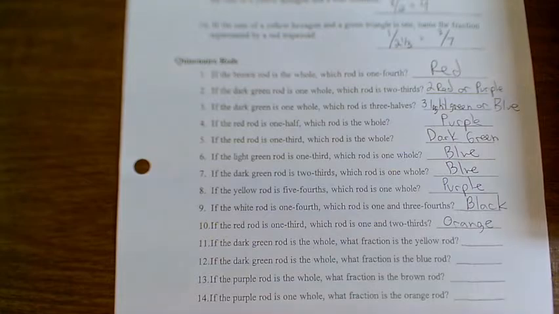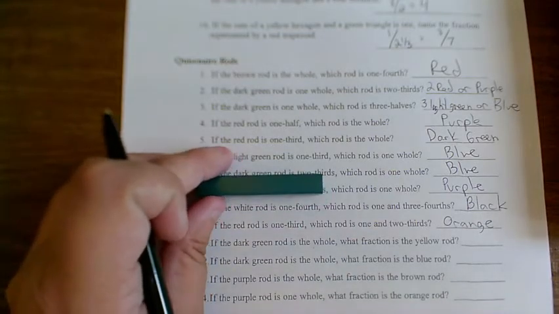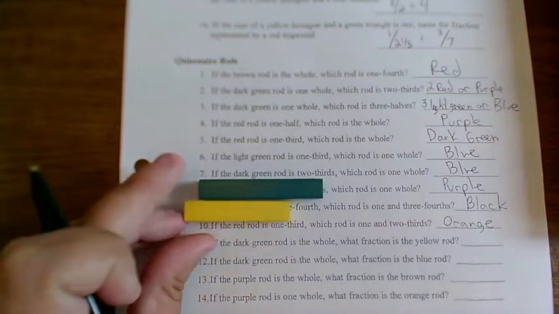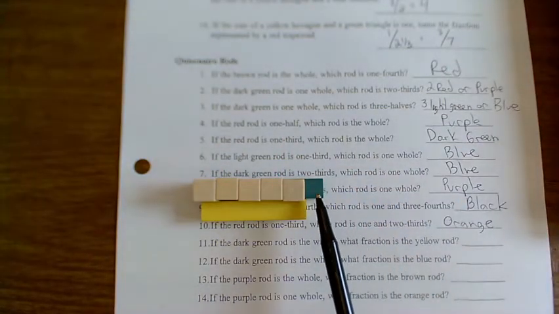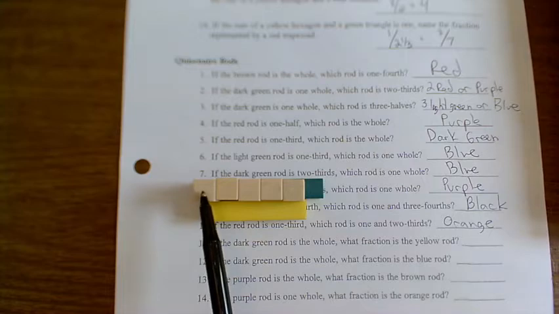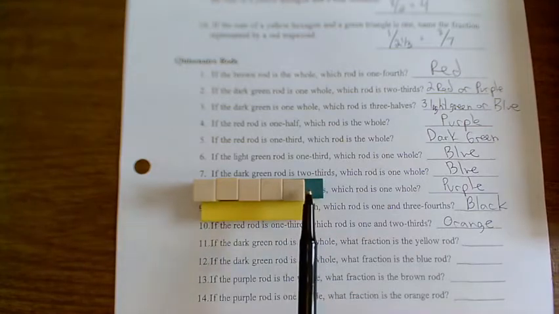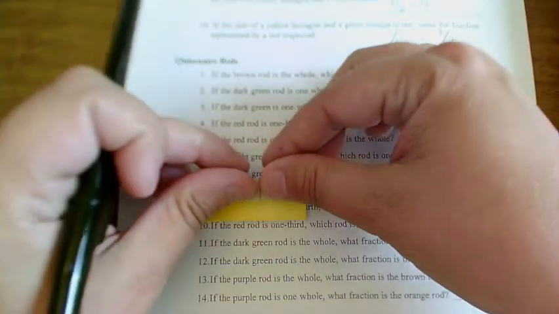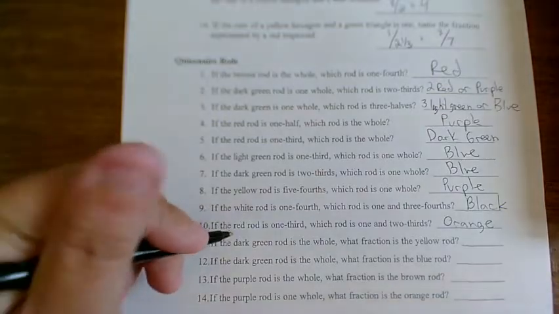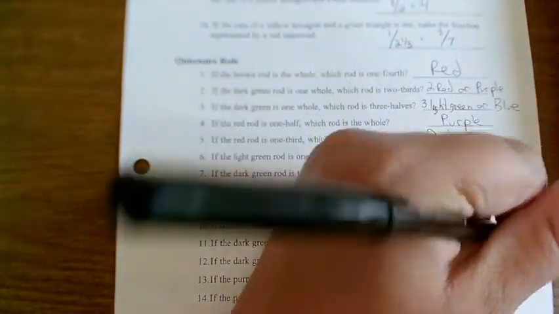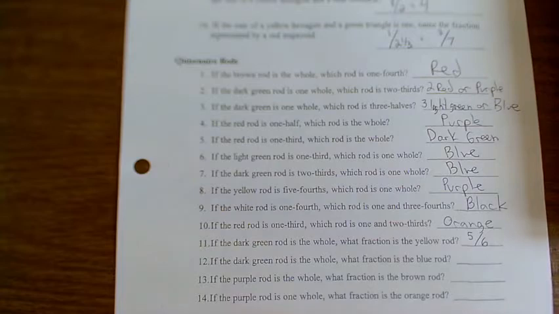If the dark green rod is the whole, what fraction is the yellow rod? Well, in order to compare these, you should make them into same size pieces. So I think white would be the easiest to use. I apologize, I don't have enough whites here, but dark green would have 6 white rods in the whole, and yellow would be 5 of them. So yellow is going to be 5/6 of the dark green rod.